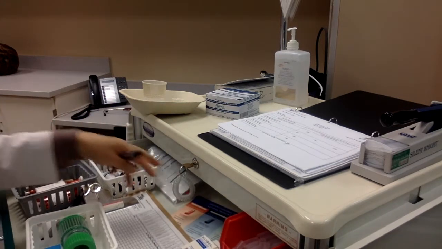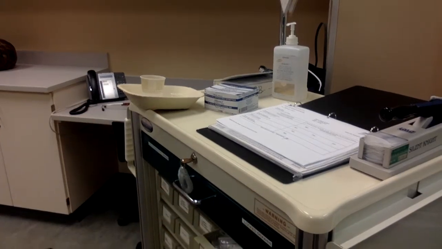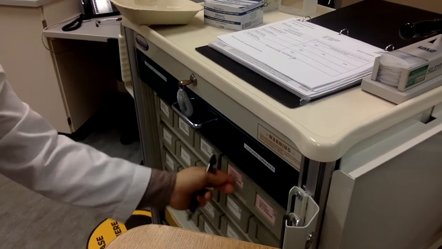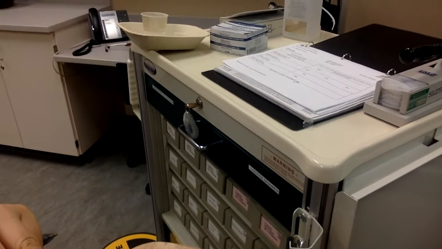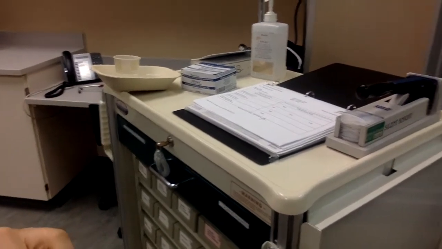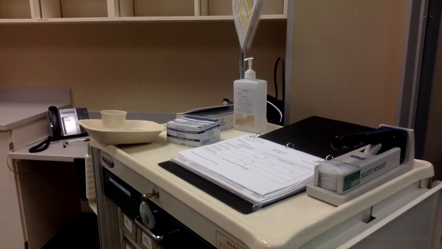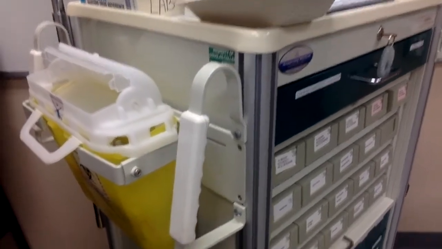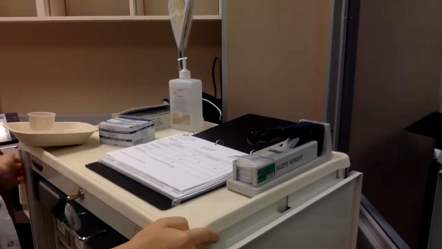What you'll notice in here are locked up narcotics at the top. You'll see room-number-specific medication drawers for your patients. So depending on what room they are, you want to just find that. And you'll also see that there is a biohazard bin here for any sharps, and then you'll have a garbage at the medication cart as well.